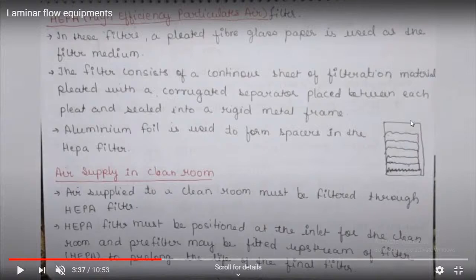In the diagram of the HEPA filter, it is prepared from fiberglass paper with the filtration material, corrugated with separators, a rigid metal frame, and aluminum foil as spacers.